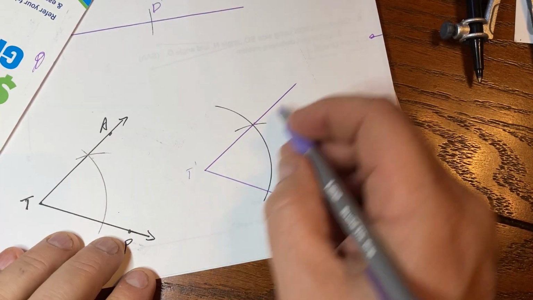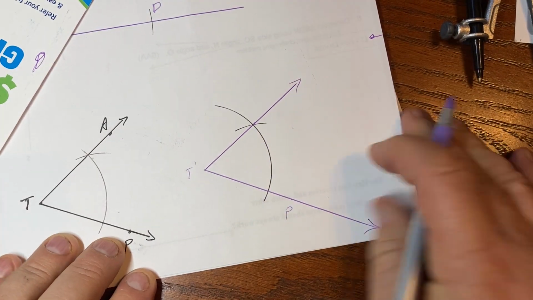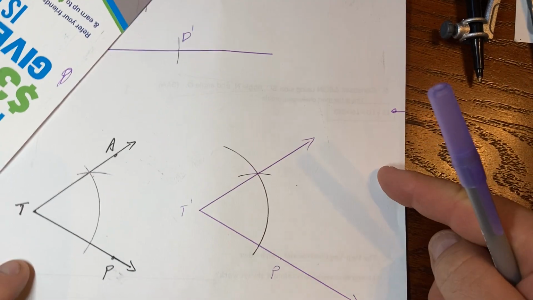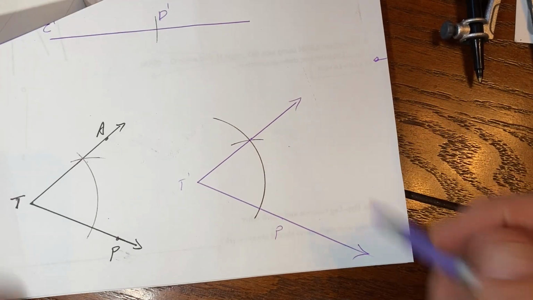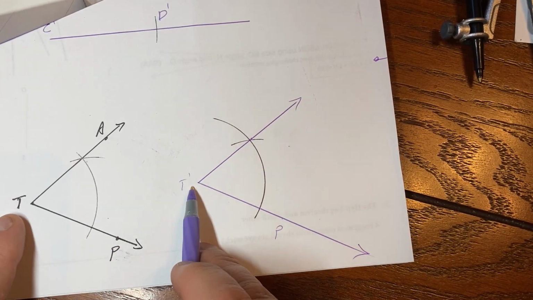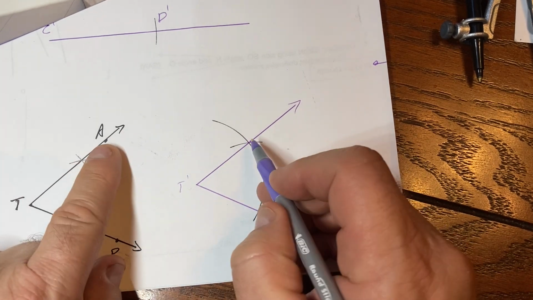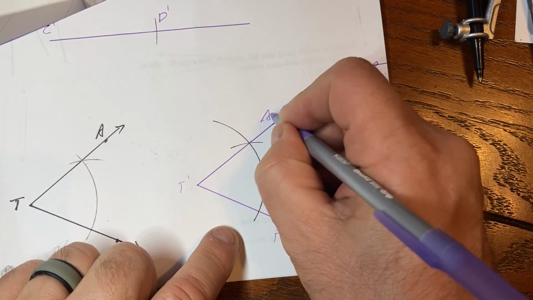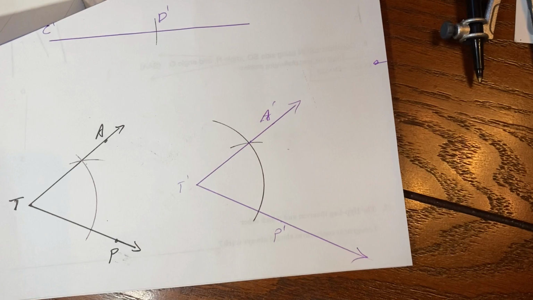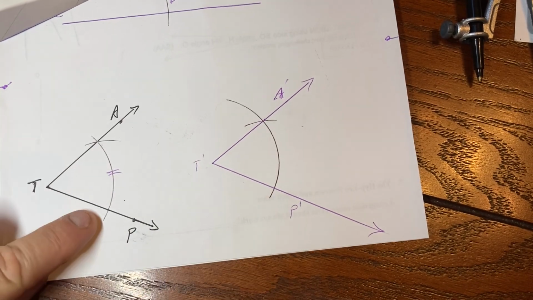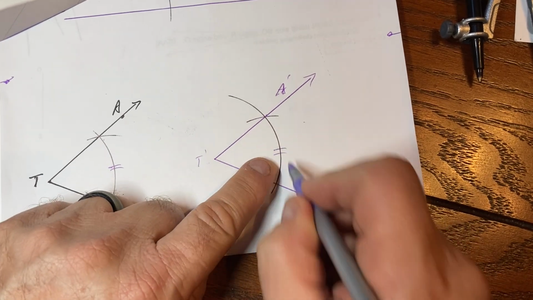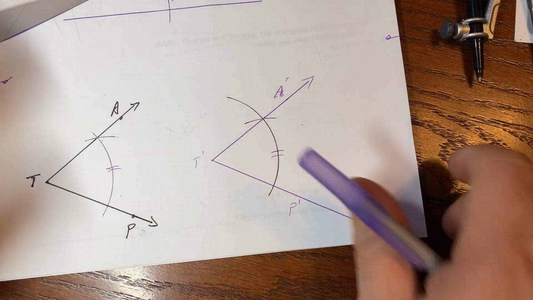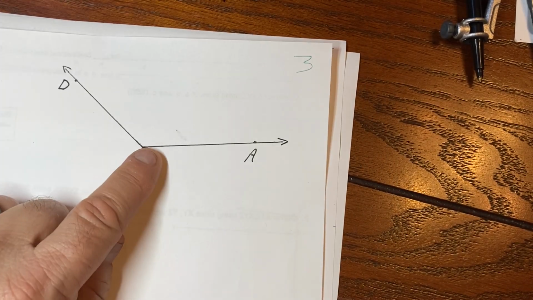Boop. There we go. We have that. A, T, G, P prime, and A over here somewhere. A prime, there you go. This angle is going to go to that angle. Make sure you have the hash marks. Beautiful. Boom. What if it's an obtuse angle?